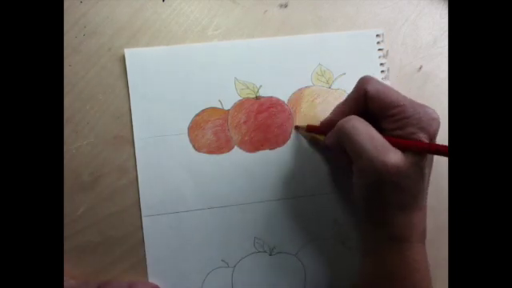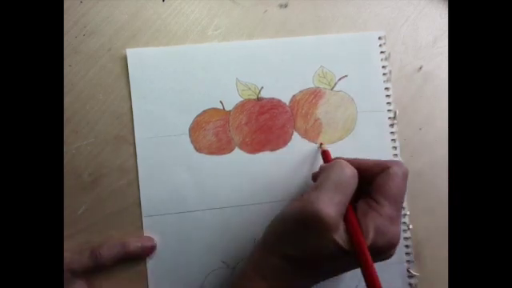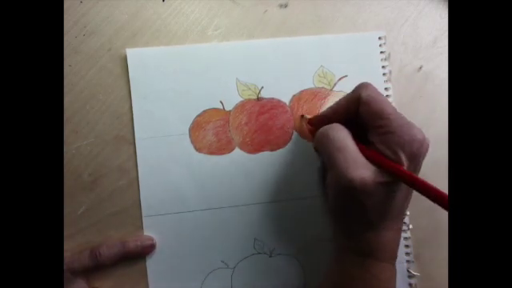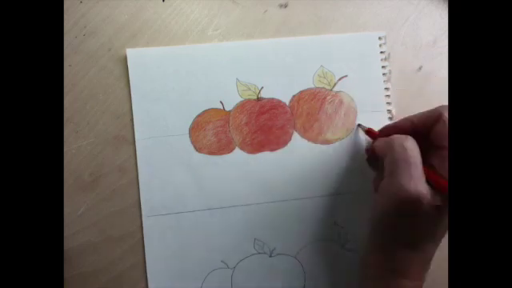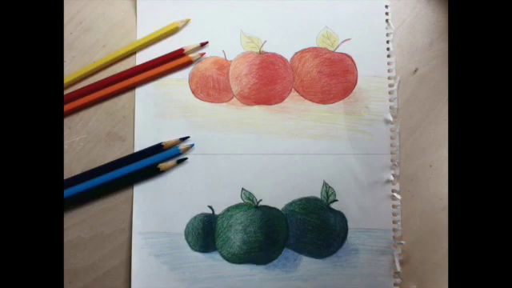Once you've completed the top with the warm colors, go on to the bottom and use only cool colors. The three cool colors are blue, green, and purple. Well, there you have it, my warm and cool colors of a still life.